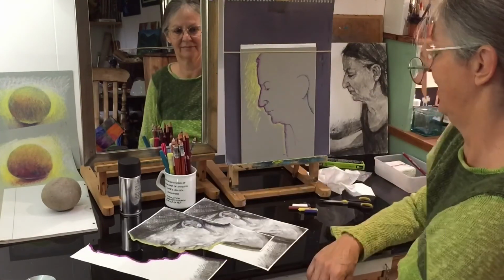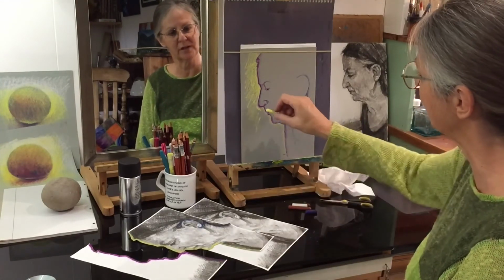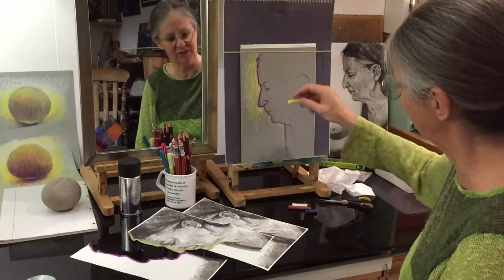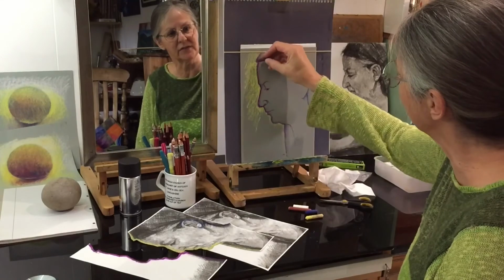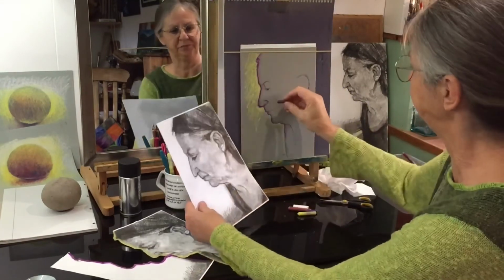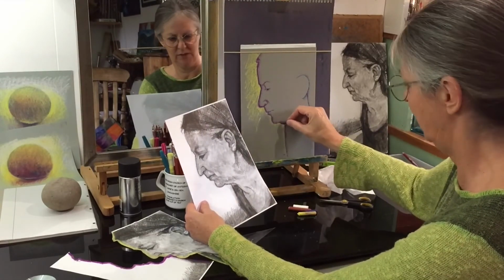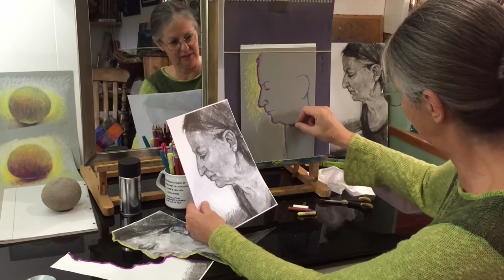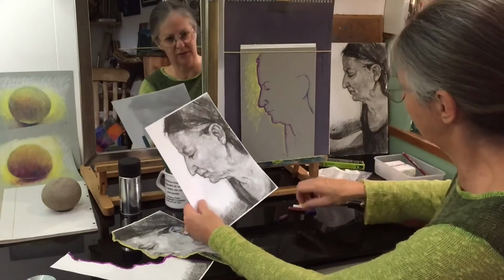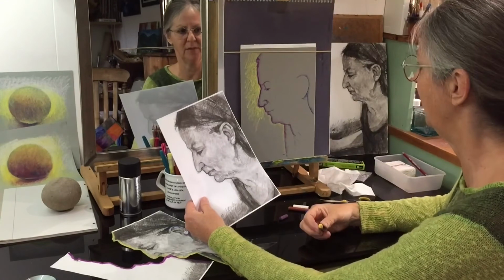Okay. So I've begun to build up the rest of the drawing using pastels without any further need to transfer, and I've started to discover the profile and the position of eyes, nose, mouth, where the neck comes in here, and filling in the background so the shape starts to come out.